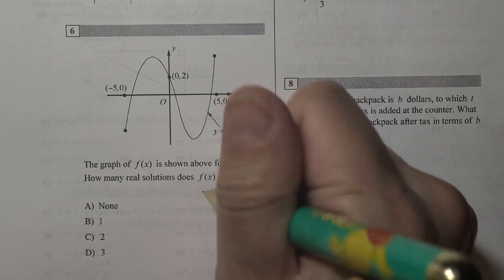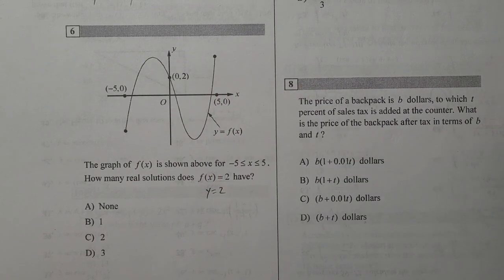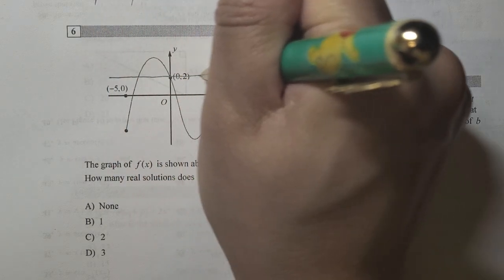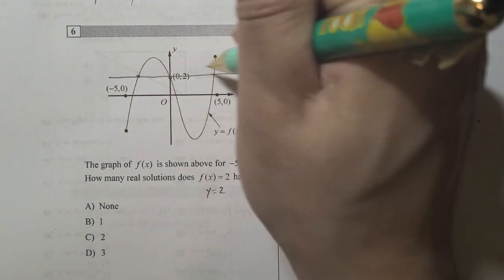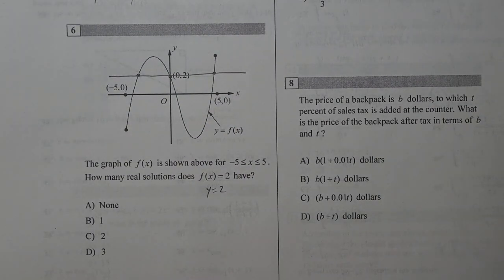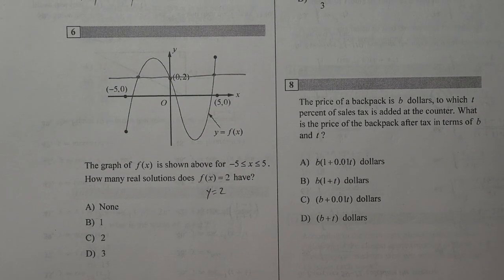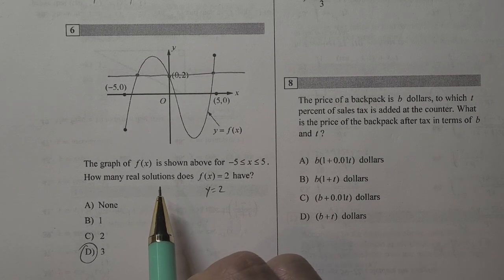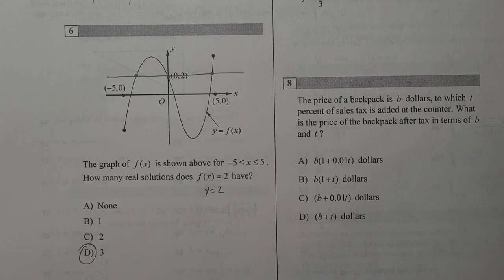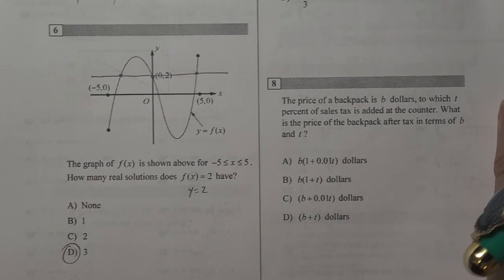So let's just draw a horizontal line, y is equal to 2. So that's right here. How many times does it cross this curve? 1, 2, 3. So there are 3 real solutions. Okay, because a solution is when they intersect. They have the same point.